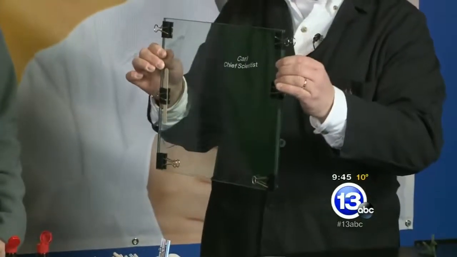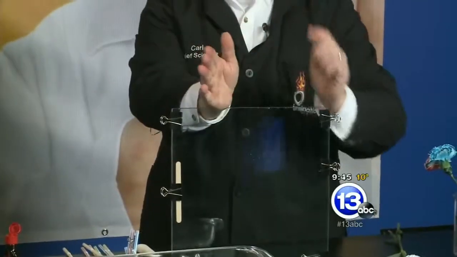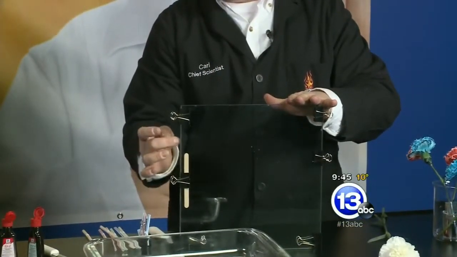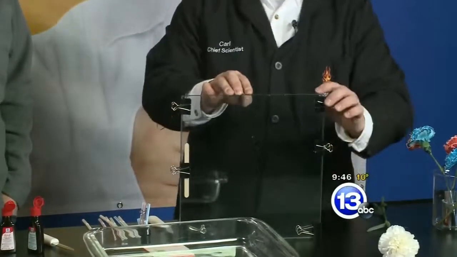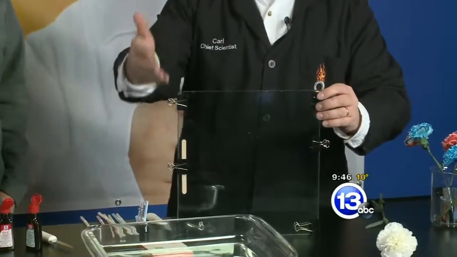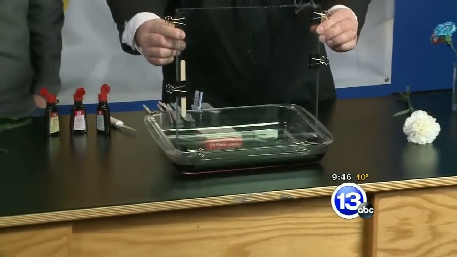I got two pieces of glass that are binder clipped together, and they're making like a wedge, okay? Because I have a popsicle stick on this side, it's about a 1mm gap, and over here, the glass is right next to one another. Okay. All right, so we've got a gap in between there. Got a tray full of red food coloring. Just gonna drop this down inside there and see what happens.